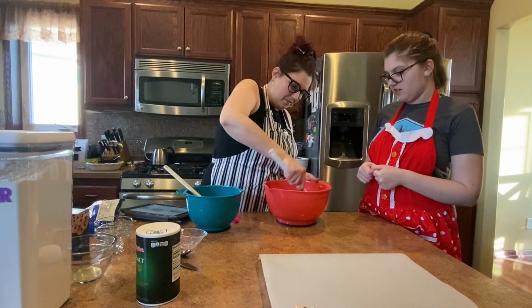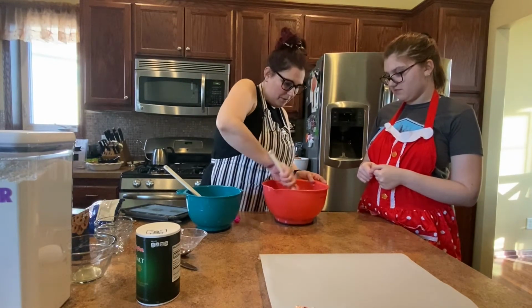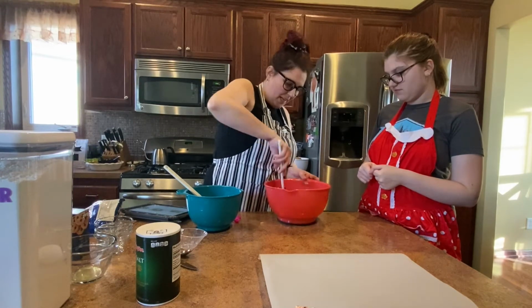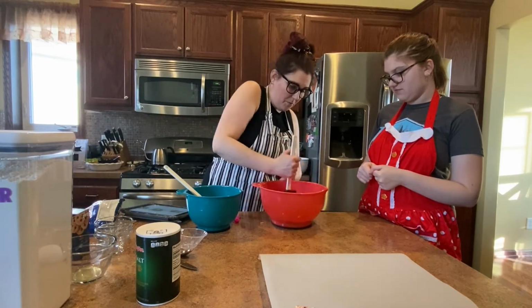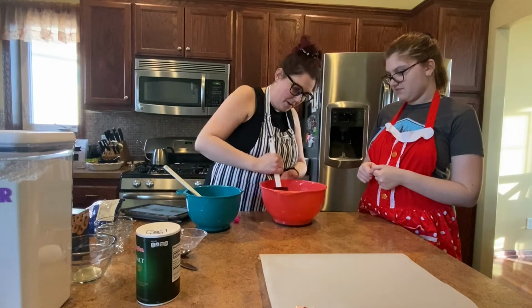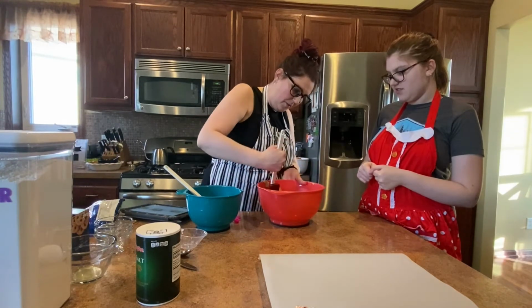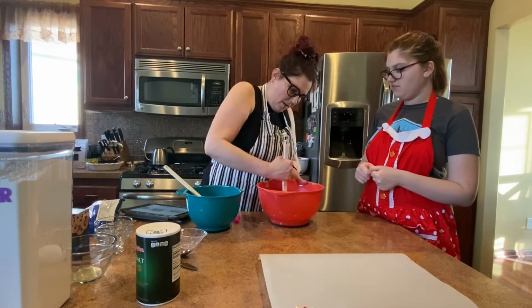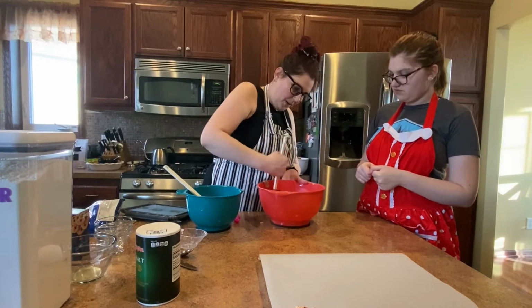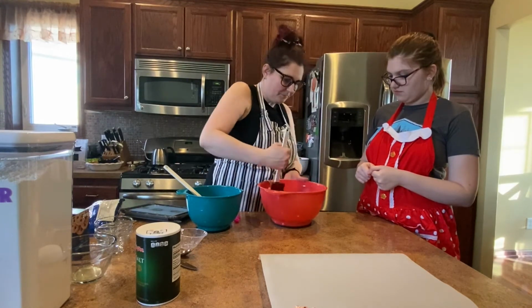You do kind of have to be a little bit rough with it, just because it is butter. It was cold. We only microwaved it for 10 seconds. I might have had a little bit of an advantage because the bowl was already warm. Okay, perfect. Okay, we're gonna call that good.